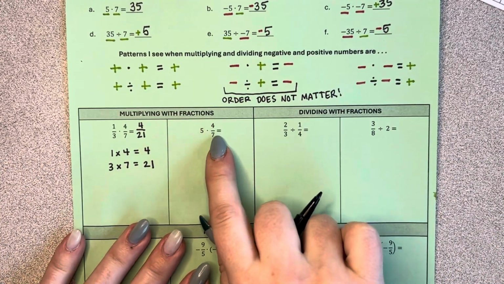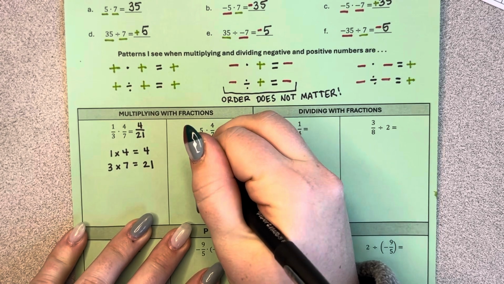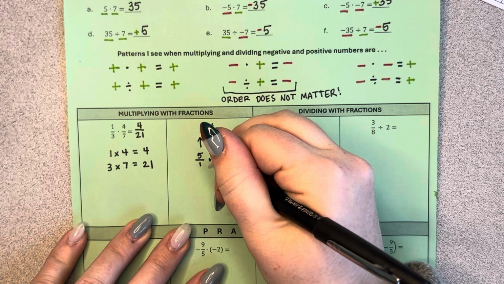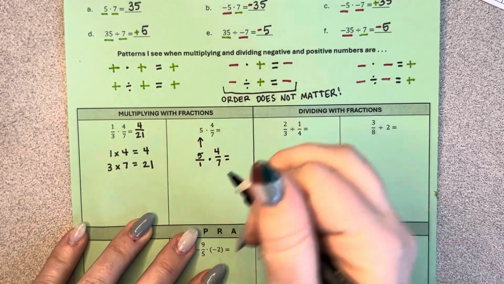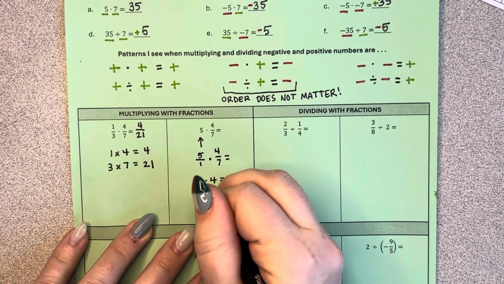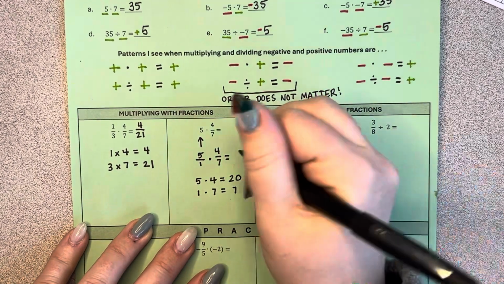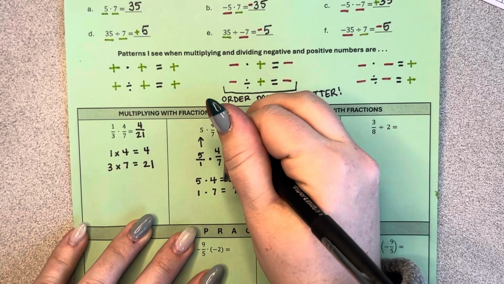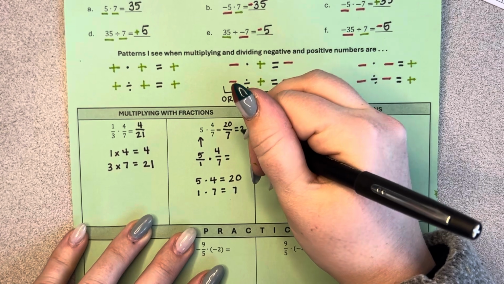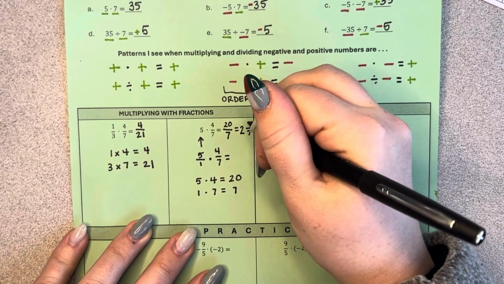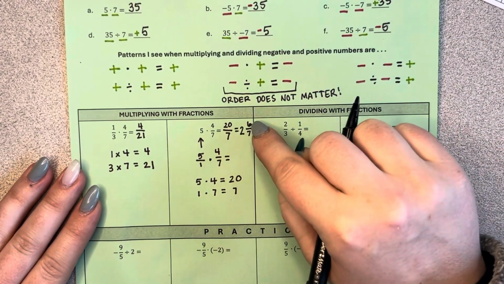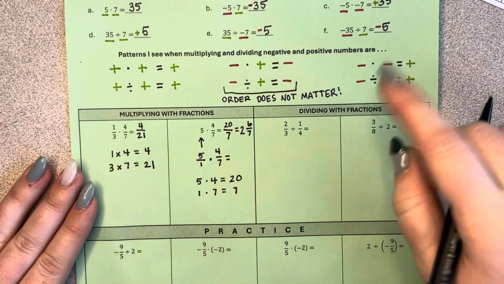Next, I have a whole number times a fraction. Well, this whole number, I'm actually going to rewrite to be 5 over 1 because it is 5 wholes, or 5 divided by 1, times 4 over 7. And same thing as the problem I just did. 5 times 4 equals 20. 1 times 7 equals 7. So this would be 20/7, or 7 goes into 20 twice, which would make 14 with 6 left over.